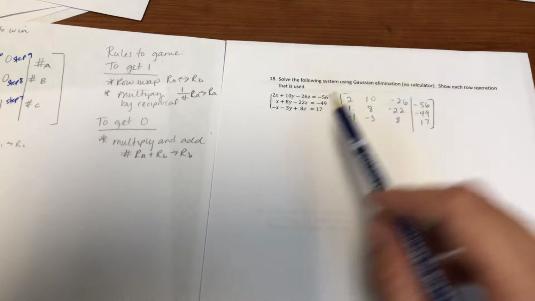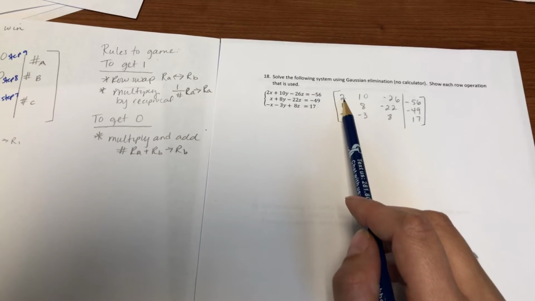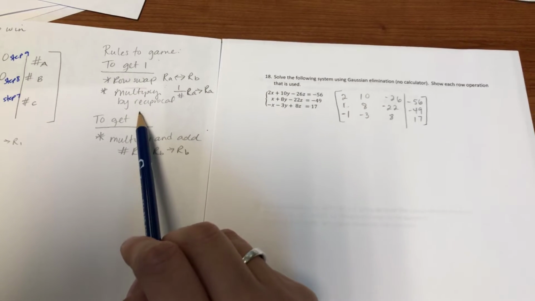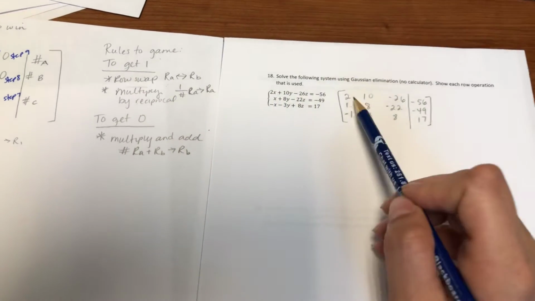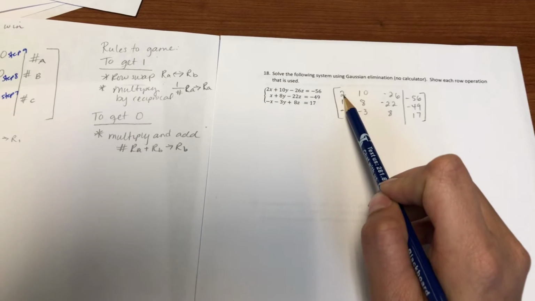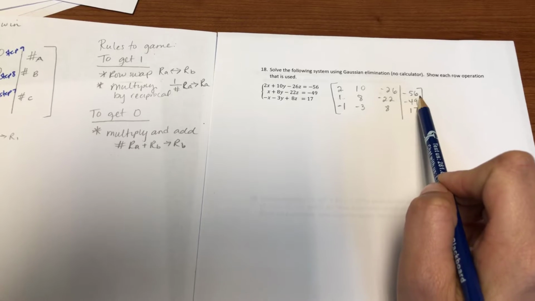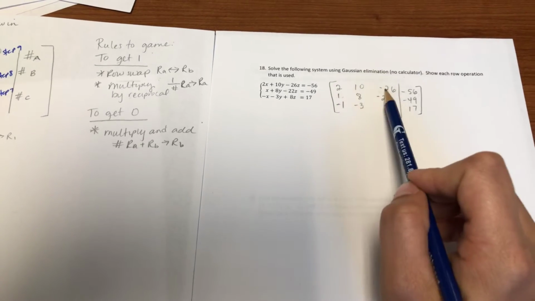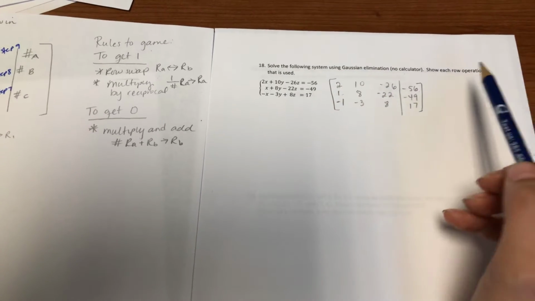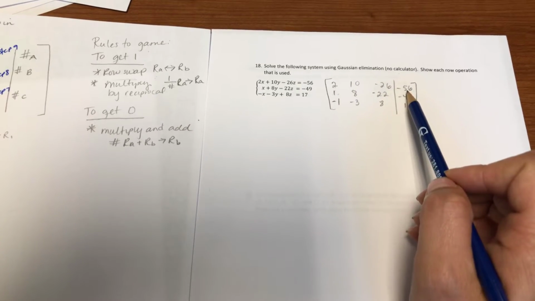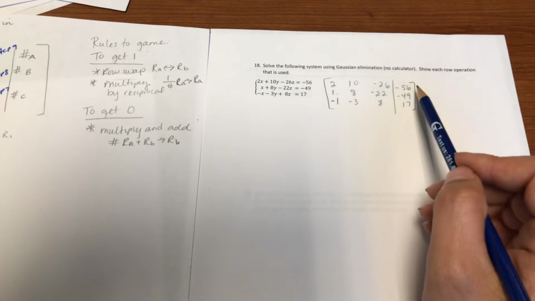However, something does catch my eye before I just go with that. I know that there is another tool to get a 1 here. It's to multiply by the reciprocal. In this case, the reciprocal of 2 would be 1/2. And that's code for really dividing all of my terms by 2. Because I noticed that all these are divisible by 2, I'm going to go ahead and use that command because it would at least give me smaller numbers to work with. And it's always easier when your numbers are smaller.